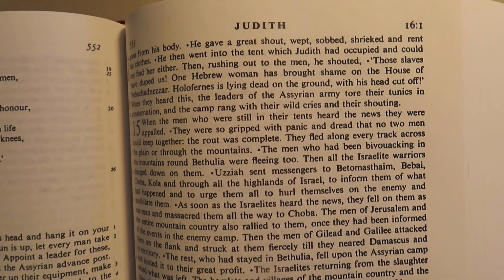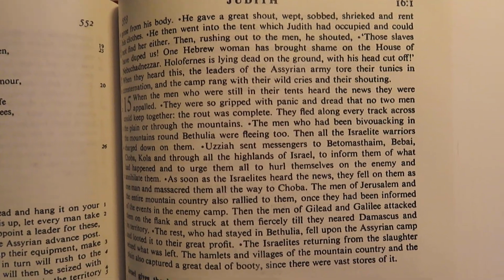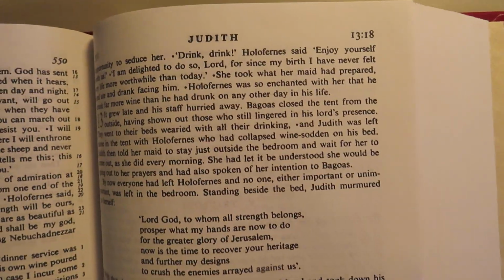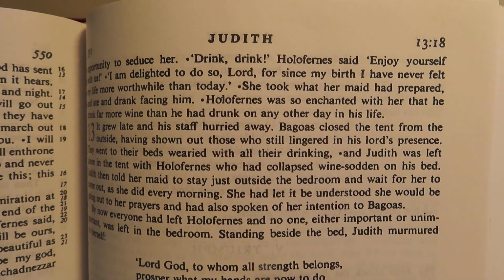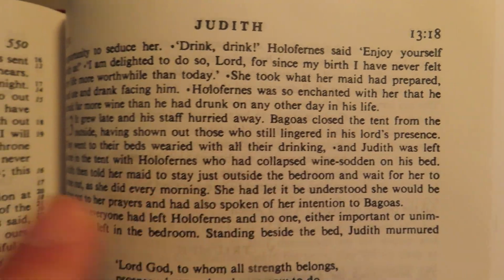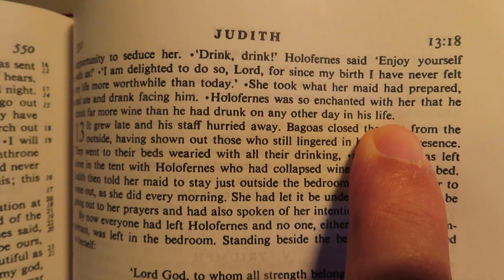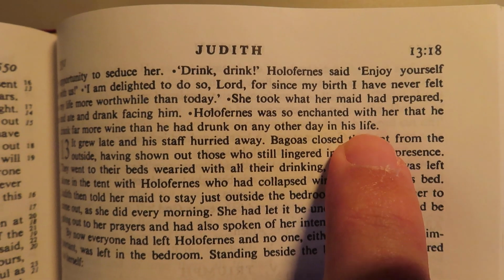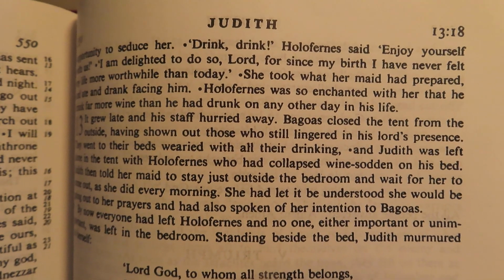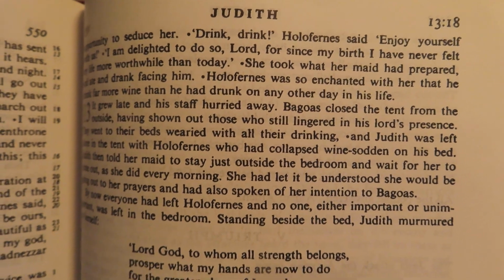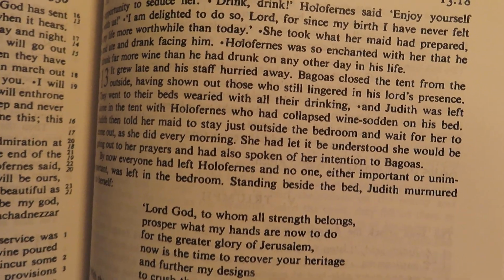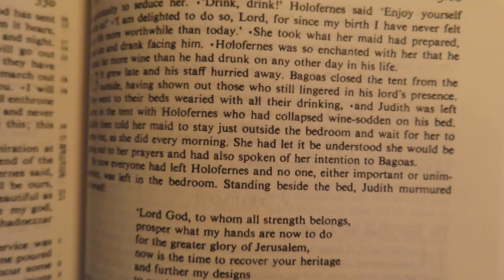She doesn't actually sleep with the Assyrian general, but she makes him think that she is going to sleep with him by making herself look as beautiful as possible, and then getting him to drink so much wine in her presence. Holofernes was so enchanted with her that he drank far more wine than he had drunk on any day of his life. So she's definitely leading him on to think that he's going to have sex with her. I don't know. It just seems to me like, okay, if we're going to do the pious woman thing, then let's be a little bit more modest. And if we're going to do the seductress thing, I don't know. What do you think? Am I being chauvinistic here? Can a pious woman also be a seductress?